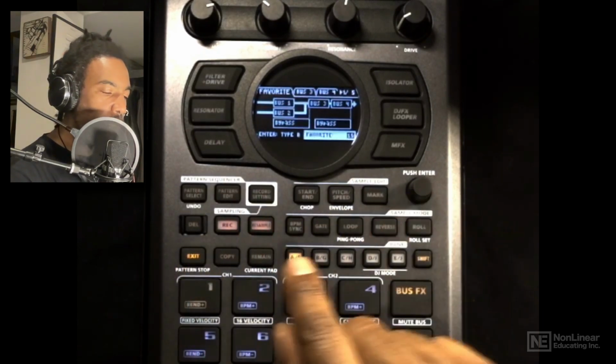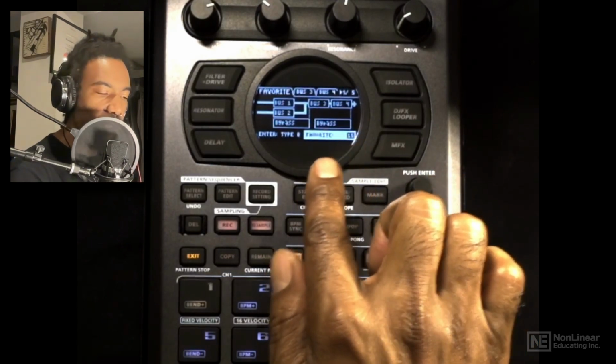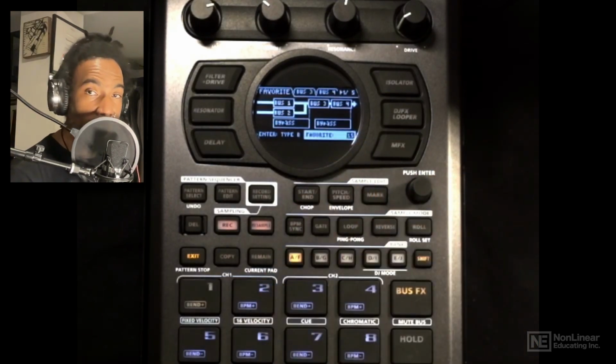No matter what I do with bus 1 and bus 2, both of them get output to bus 3 and bus 4. So think of bus 3 and bus 4 as like mastering effects. It's a great place for, let's say, compression, saturation, things like that. But obviously, do whatever floats your creative boat.